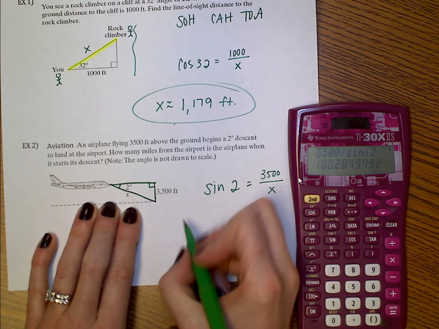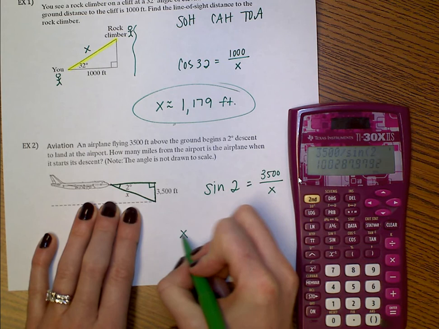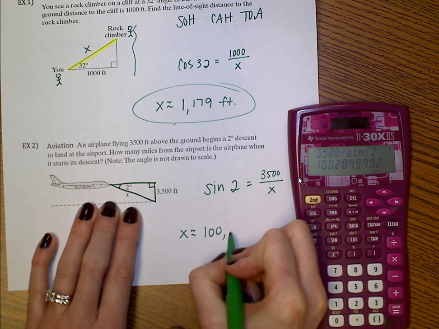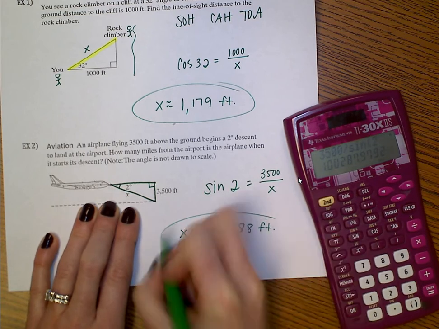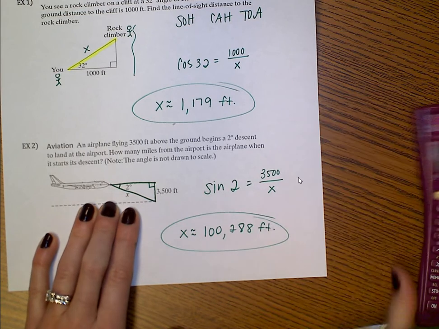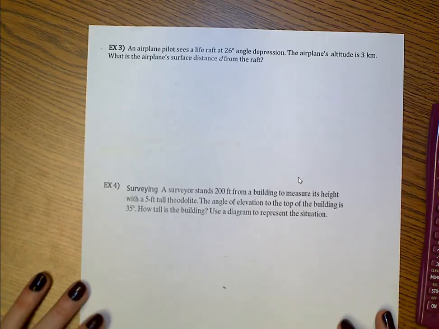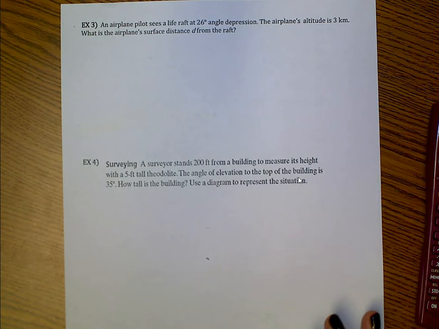And I get a really big number, 100,000, about 288 feet. If they don't tell you how to round, you can round however you want. Okay, on the back, this is where it gets real, where we have to draw the entire picture ourselves.